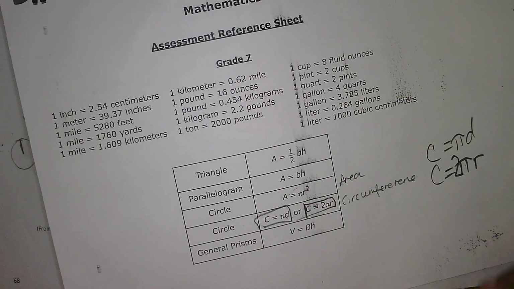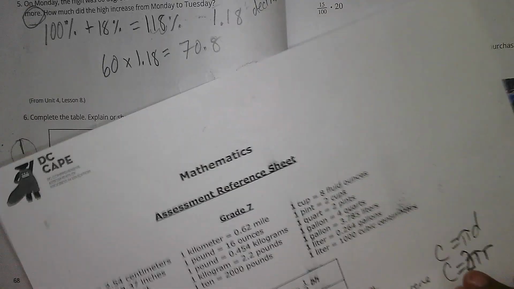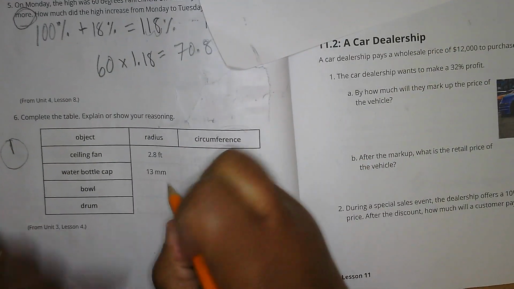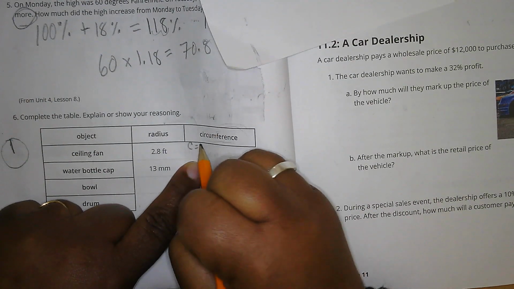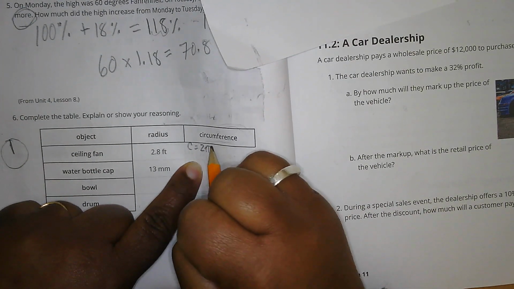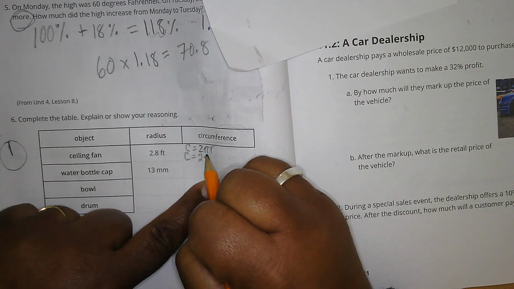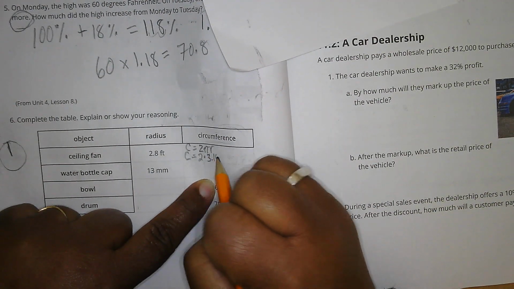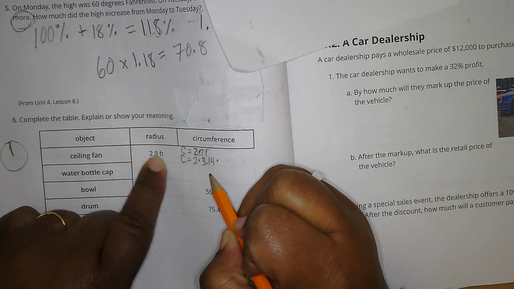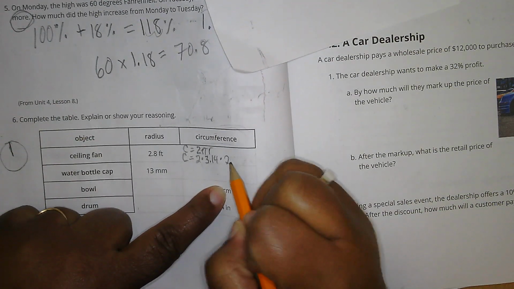So let's use that formula since we have the radius. C equals 2 pi r. So C equals what? 2 times pi. Well, for pi, we can estimate 3.14, times what's the radius? 2.8.